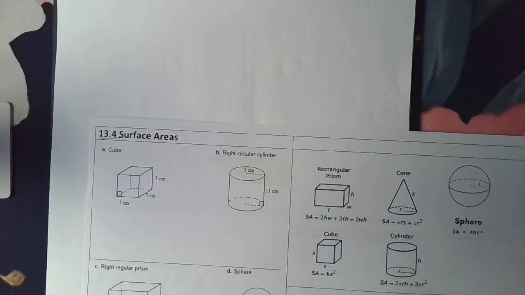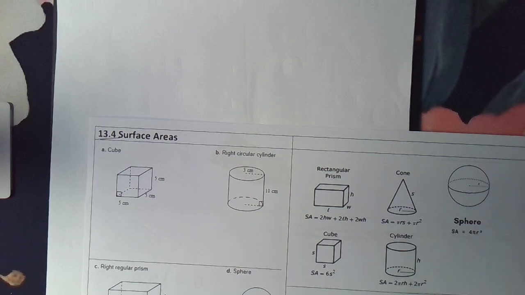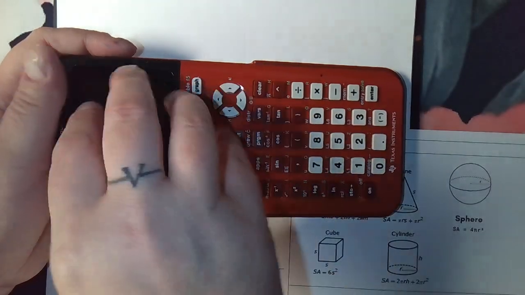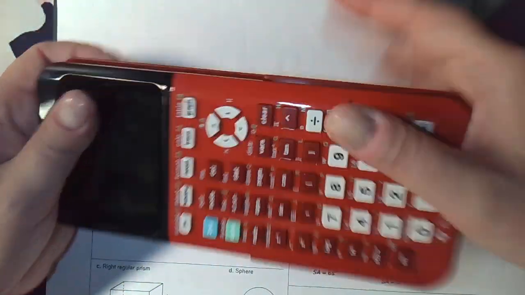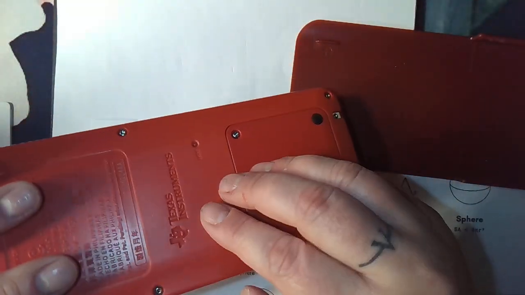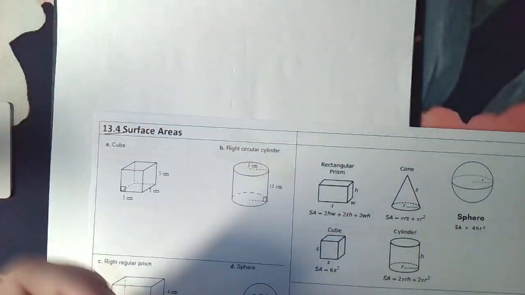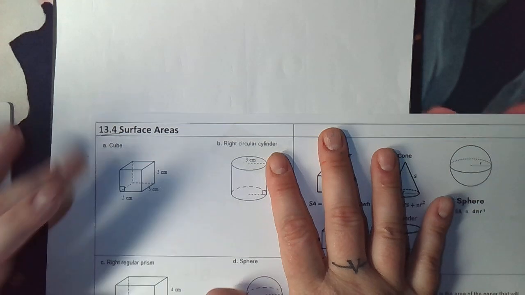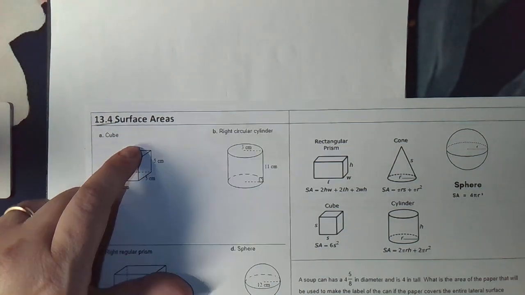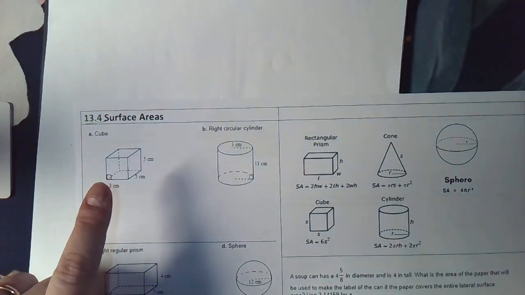Surface area means the surface. So if we're looking at this calculator, the surface area would be what's on the top, on the sides, on the bottom, but it would not be all the stuff on the inside that we can't tell. For example, the batteries would not be part of the surface area. The batteries would be on the inside of the calculator. So, surface area just means like where you would see the label on a tuna can. It means the surfaces.